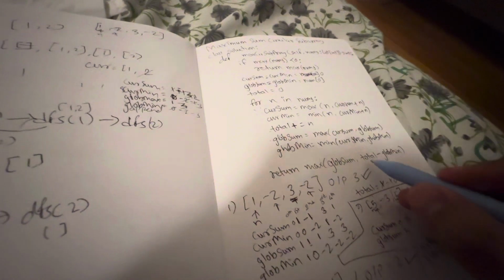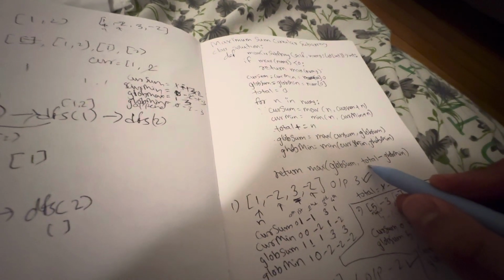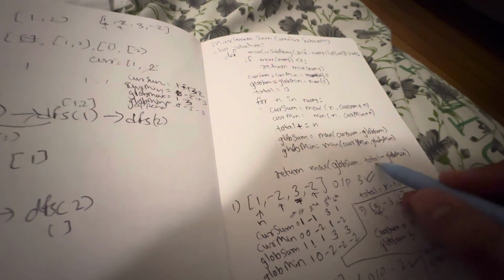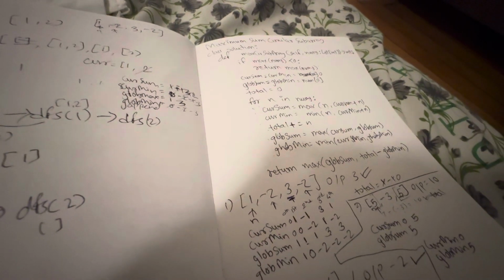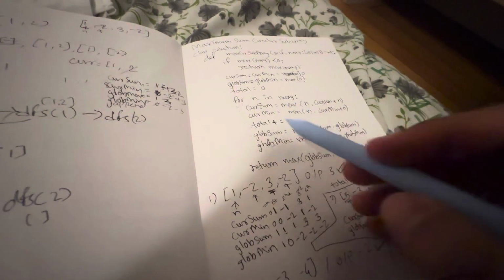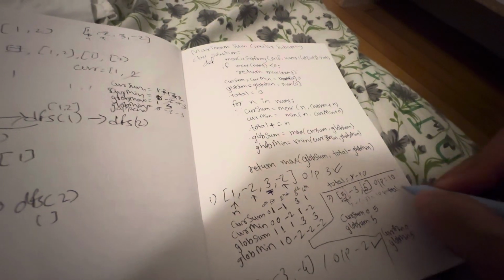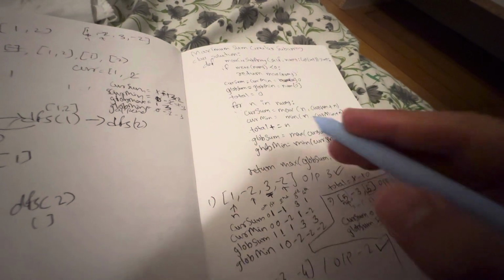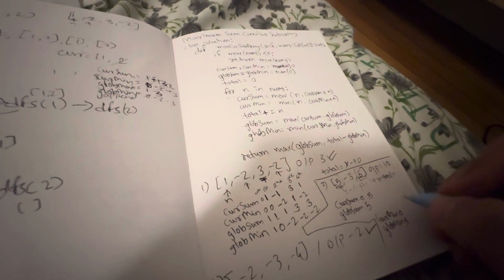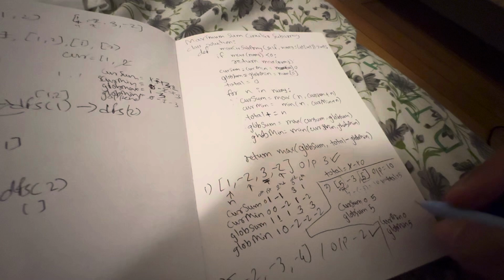Total, we could use an inbuilt function of array, sum of nums, that will also calculate in O(n), but since we are iterating, we are calculating it here. Okay, so total it will calculate 5.